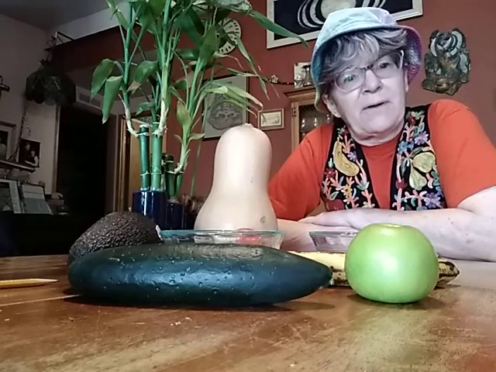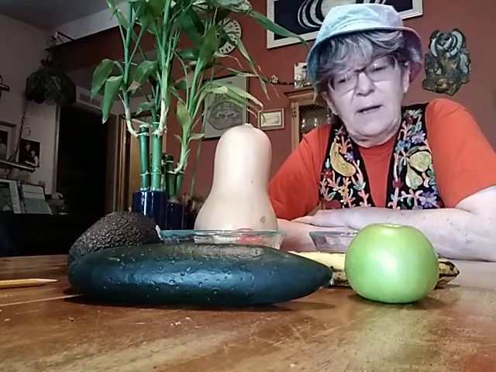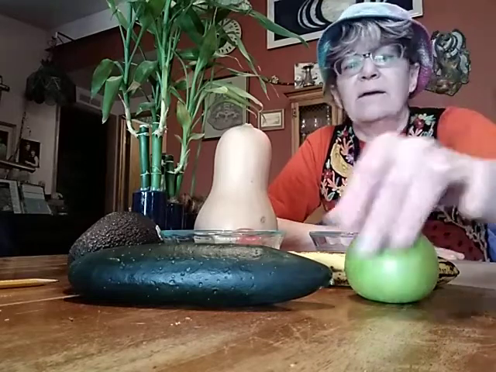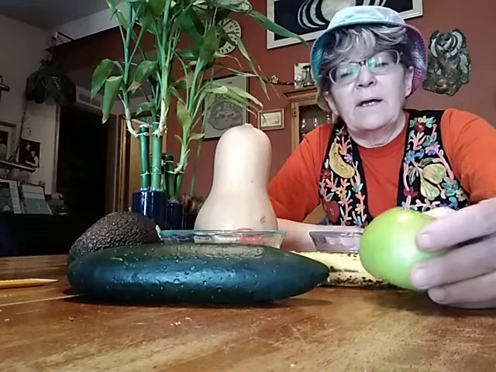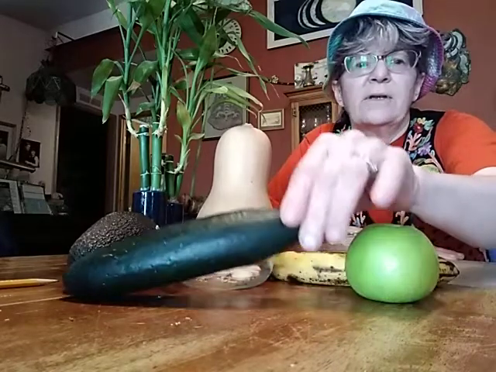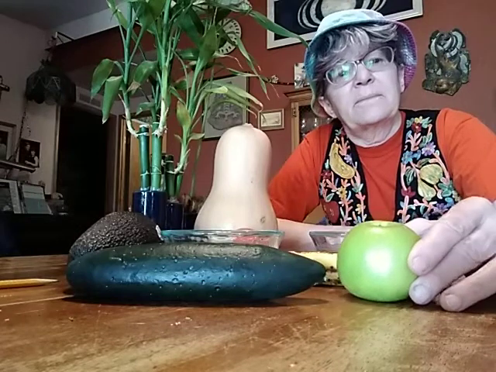Today, the part of the plant that we will be looking at is the fruit. You've probably seen this part of the store called fruits and vegetables. And you'll see things like a cucumber and an apple. In the store, this is often called a vegetable, and this is called a fruit.